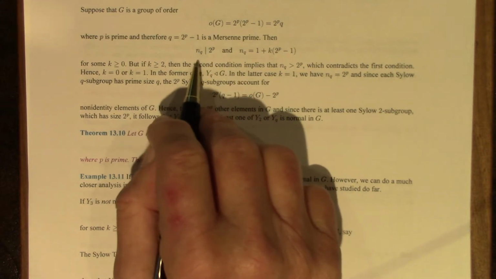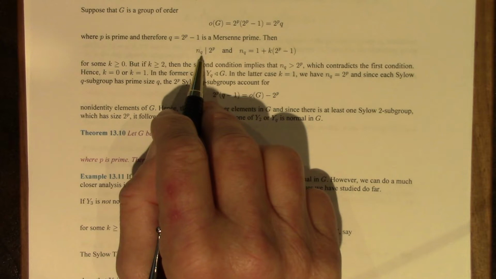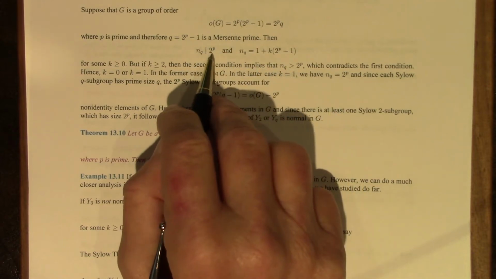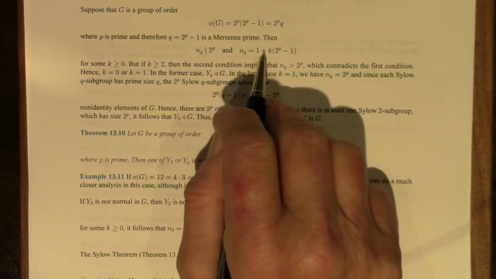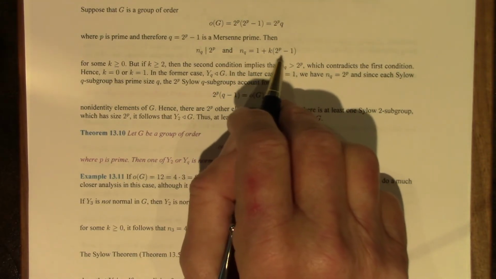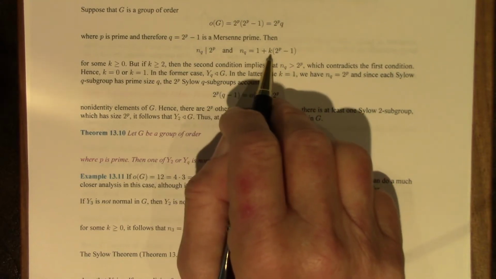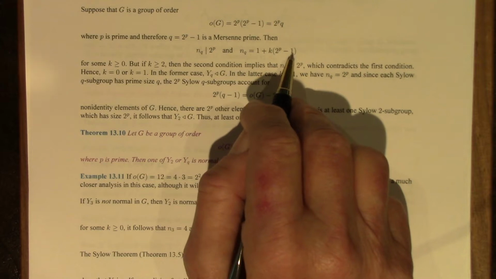Then NQ has to divide 2 to the p. And NQ has to have this form. This is Q. So it's 1 plus KQ, or 1 plus K times 2 to the p minus 1.